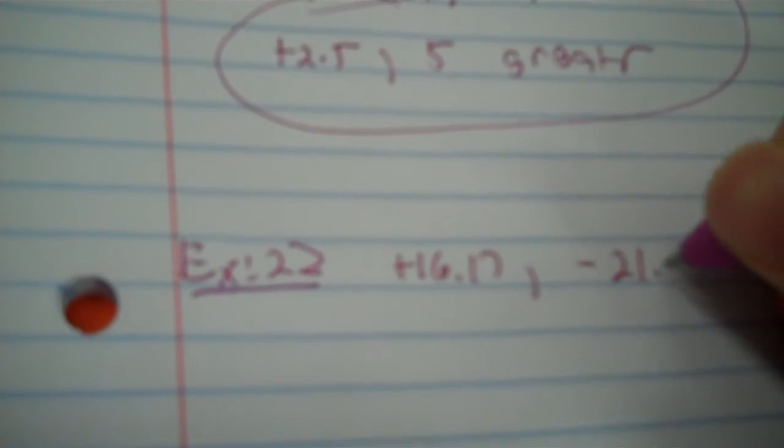Okay, example 22. Positive 16.17 to negative 21.86. Okay, the positive's greater. That's your comma. And then I line them up, 16.17, 21.86. Okay, now 21.86 is the higher absolute value. Now, to get from a positive to a negative, I would have to cross over the 0, so I would want to add those together.